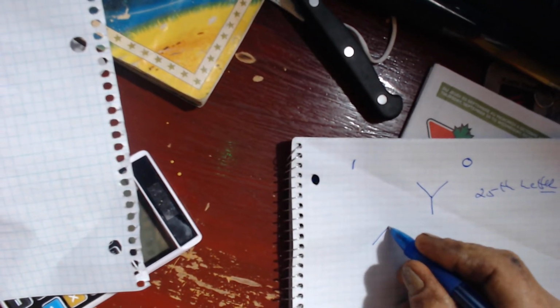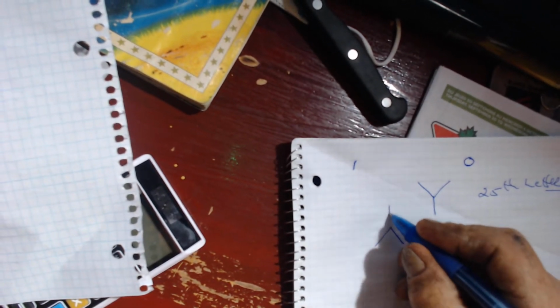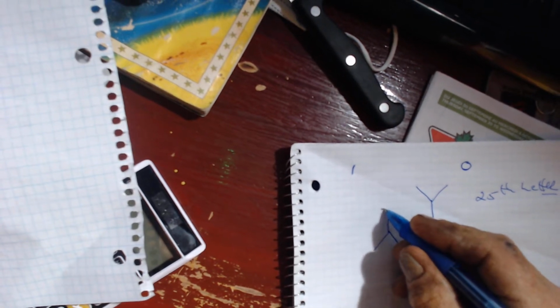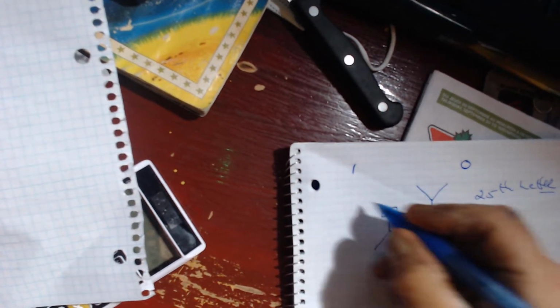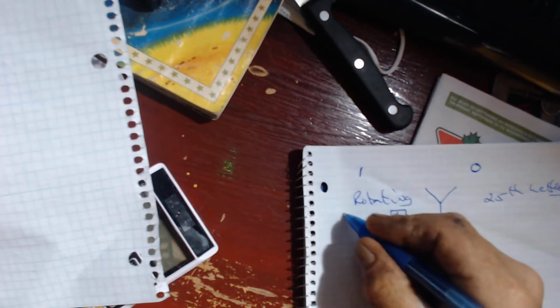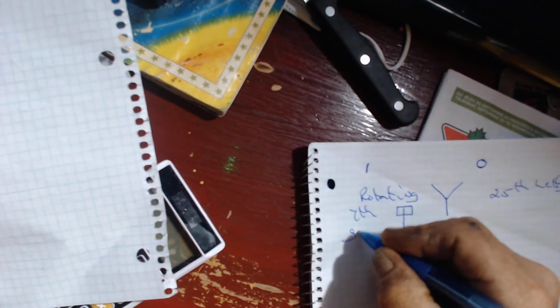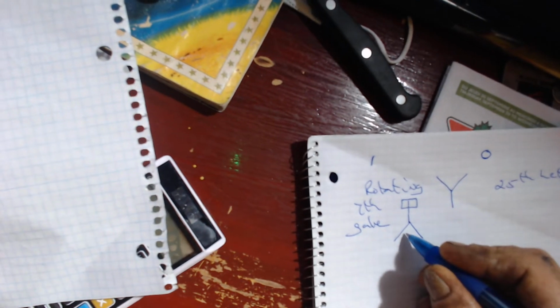Okay, the 25th letter, but if I was working gematria style, I would be here, and this would be the rotating seventh gate, where the entry point is right over here. And this, my friend, where you see this area here as 7, you see this area as 6.